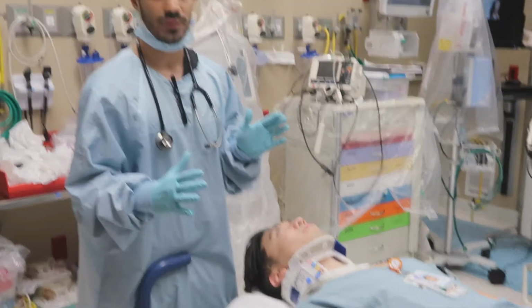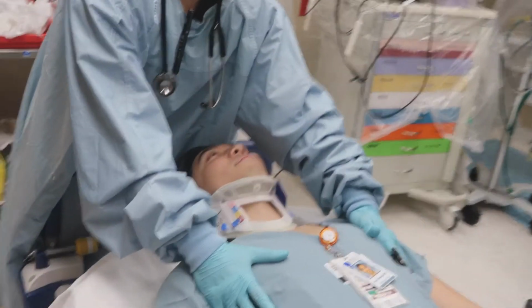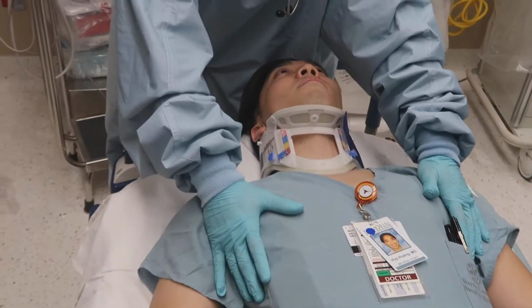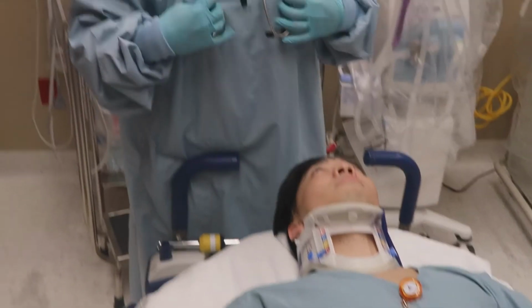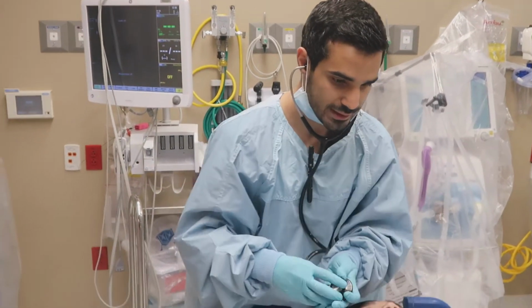So you're going to do look, listen, and feel. You look for the trachea to be midline. You look for any signs of trauma on the chest. The patient will likely already have their shirt off at this point. And once you can see that the patient has bilateral chest rise and a midline trachea, you can go ahead and listen to the lungs.